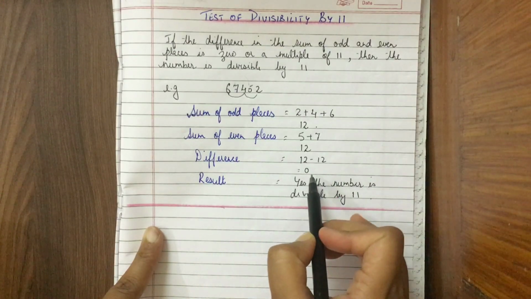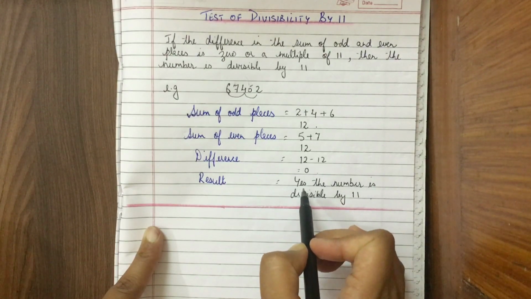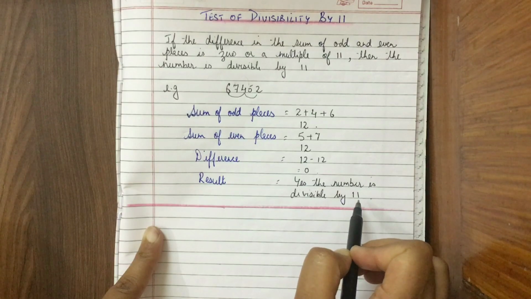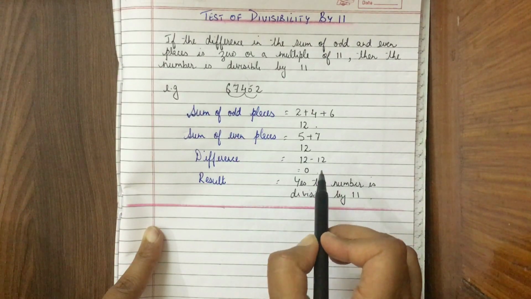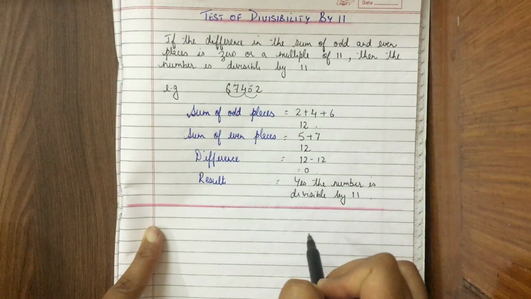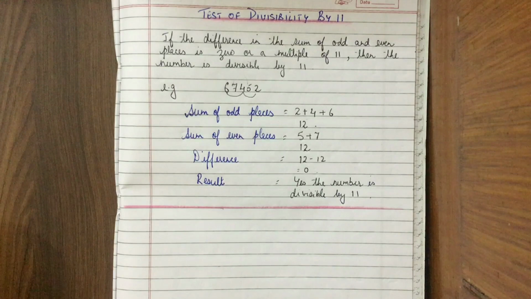So I've told you, if the difference comes out to be 0 or a multiple of 11, the number is divisible by 11. So we write yes, the number is divisible by 11. If this difference comes out to be some other number like 1, 2, 3, 4, then we will write no, the number is not divisible by 11. So these were the divisibility tests till 11.